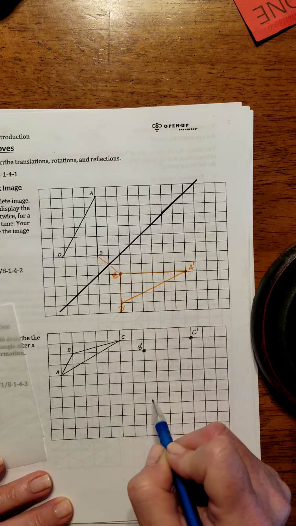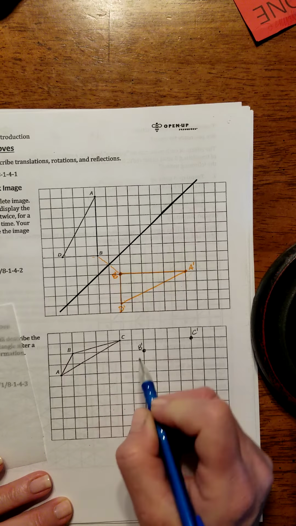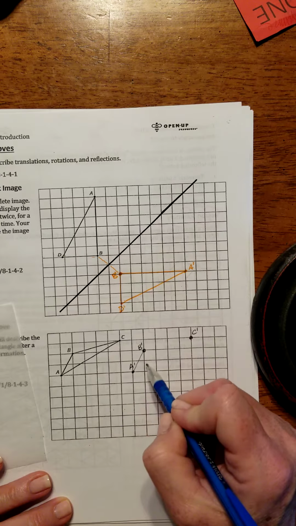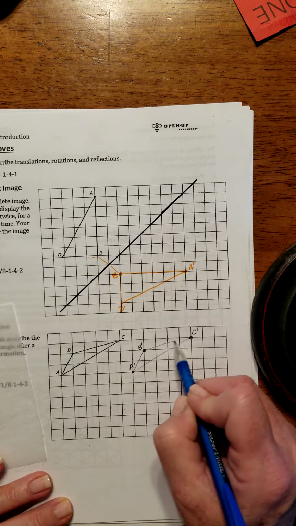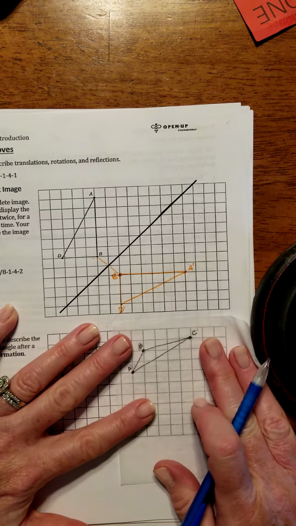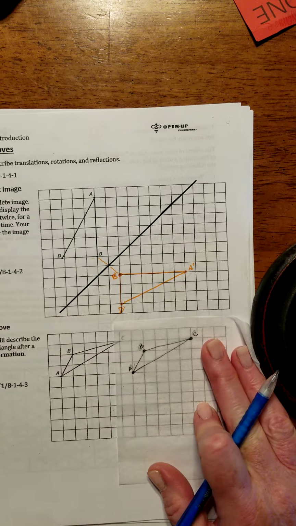This is C prime and A prime. And that gives us a rigid transformation. And we can double check to make sure that our shapes are congruent.